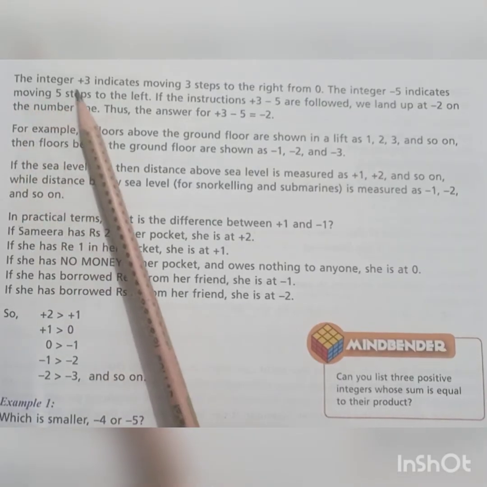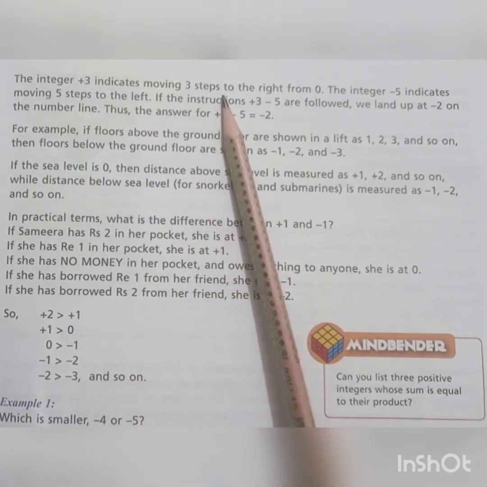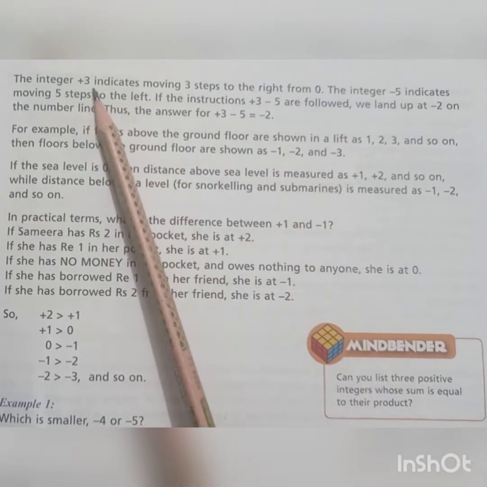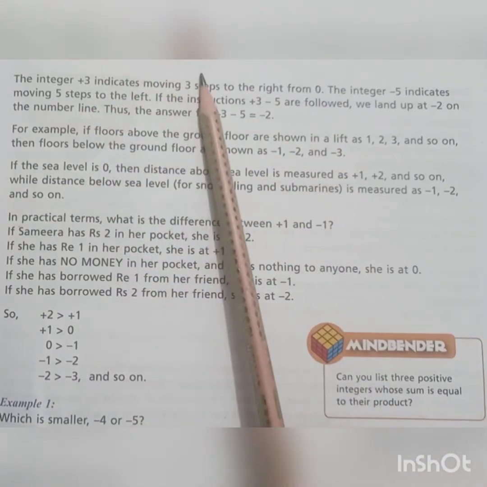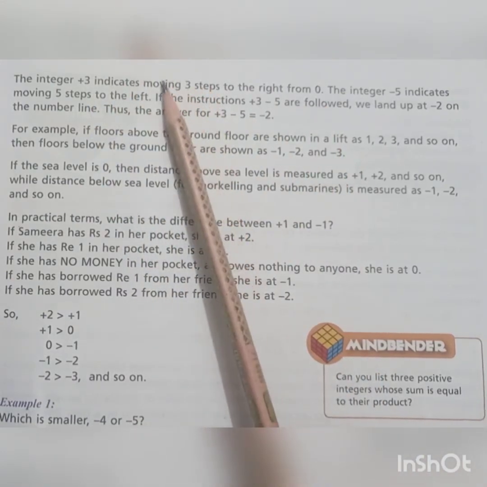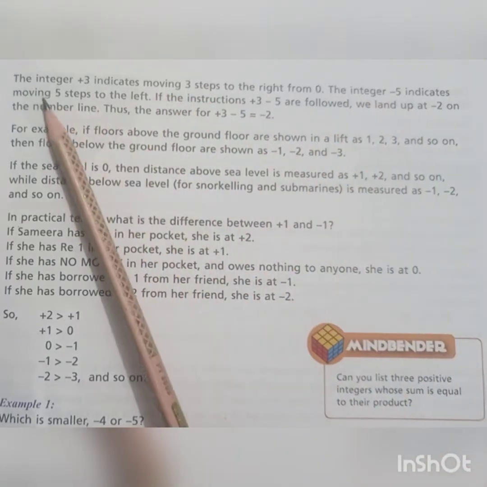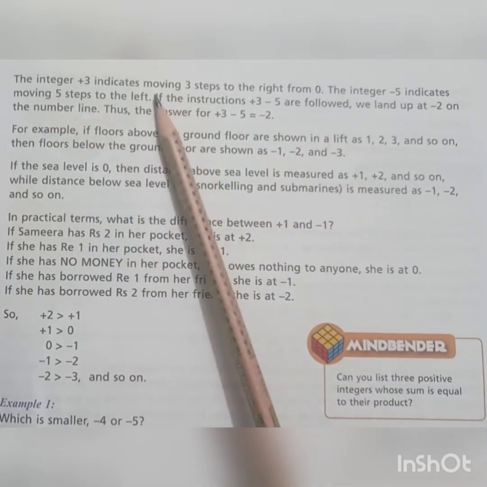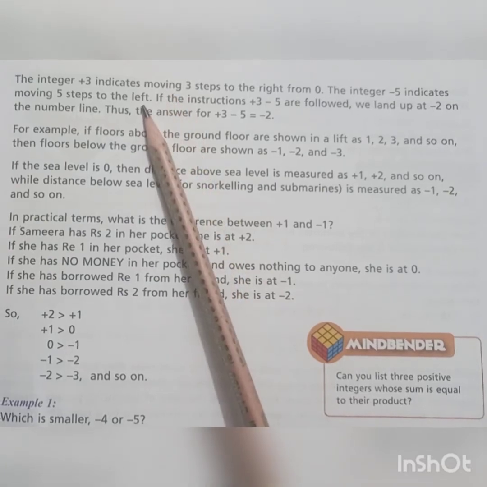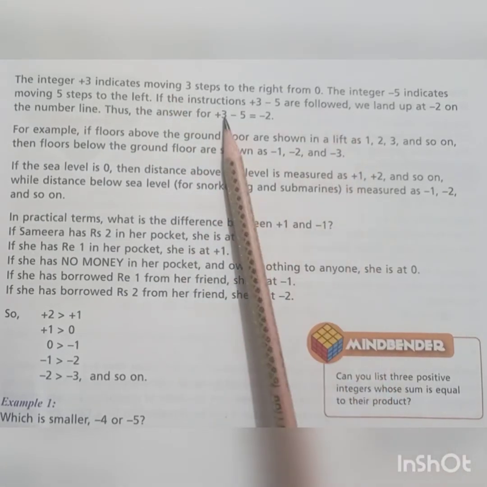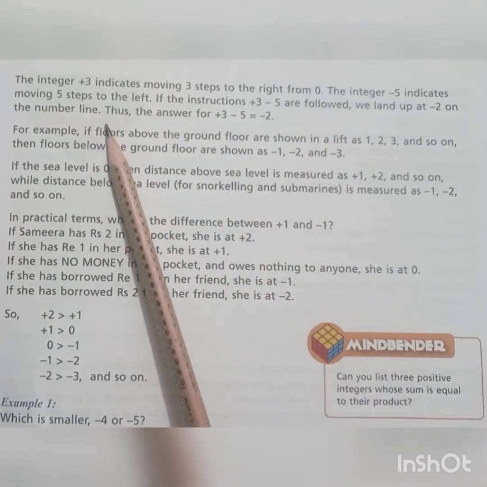Students, you can see here the integer +3 indicates moving 3 steps to the right from 0. Yes, +3 shows moving 3 steps to the right from 0. The integer -5 indicates moving 5 steps to the left from 0. So the integer -5 indicates moving backward, or moving to the left side, from 0.